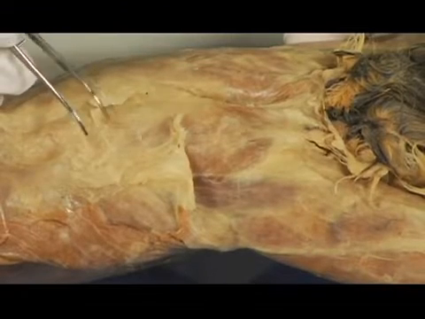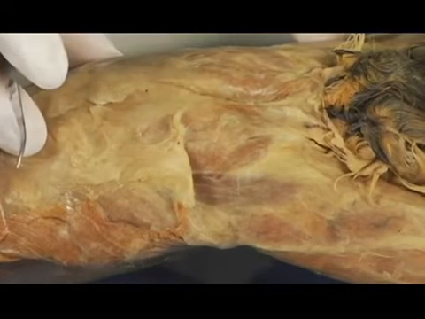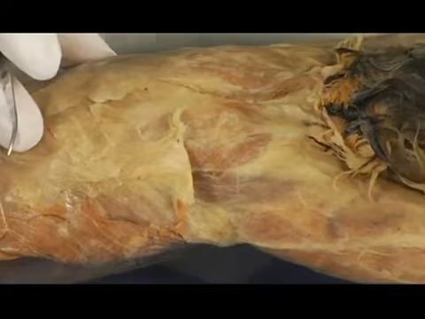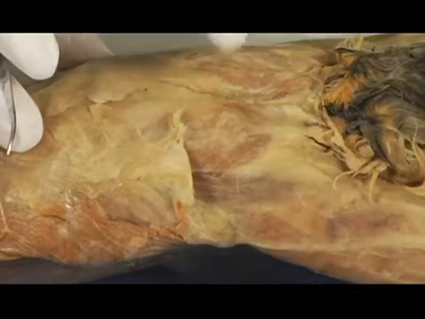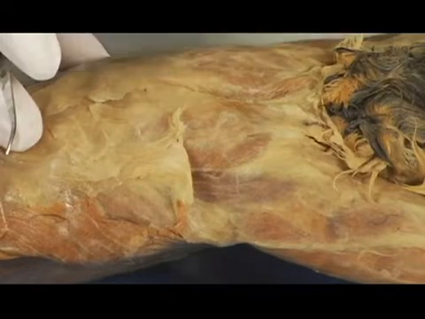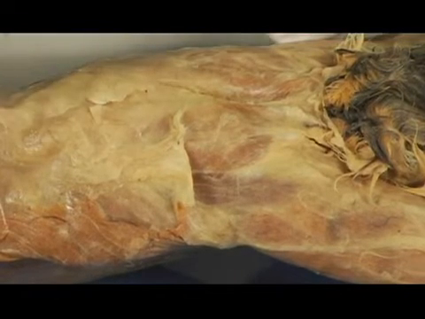So we've got a close-up here of the area around the shoulder of the cat. Now you can see the neck area here, and there's the arm. This is basically the upper posterior, the back of the cat. And I've got my tweezers here.